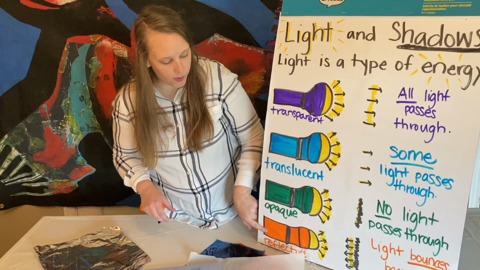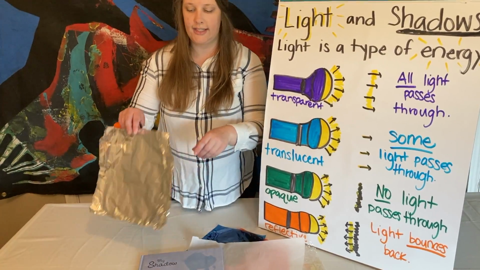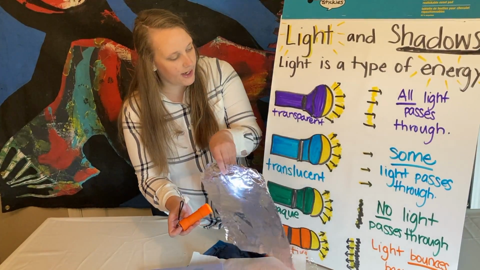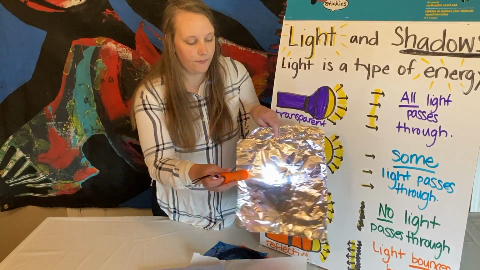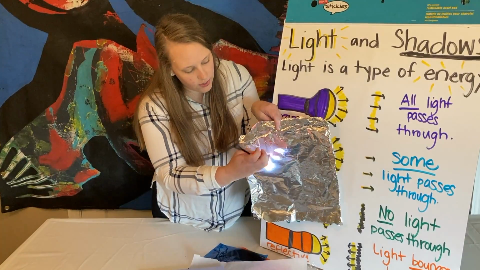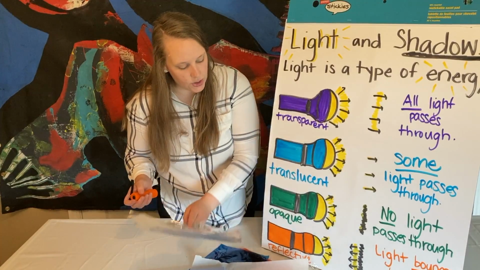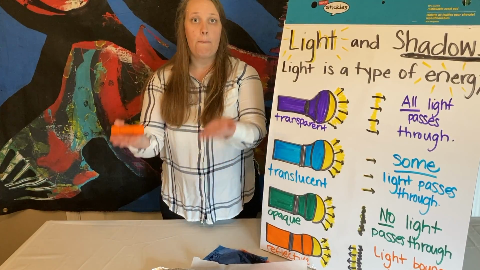And then finally, we have one more that's pretty cool. It's reflective. This is just a piece of foil. And when I shine my light on it, no light shines through, but it bounces back. So you can probably see that light shine right back at you. A reflective object bounces the light back.